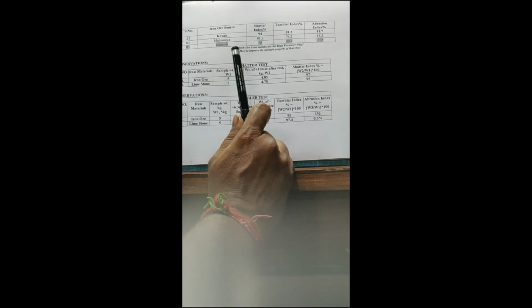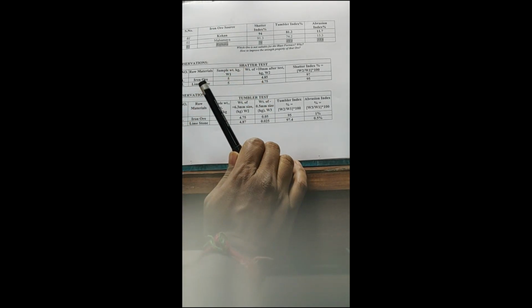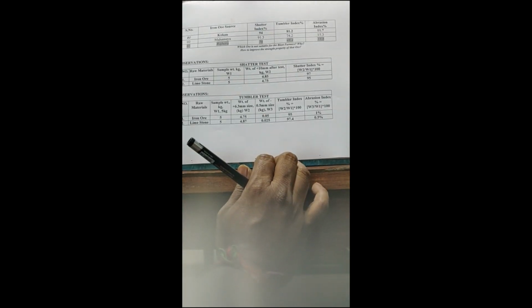So this ore is not suitable. The only option to improve the strength of this type of Rajhara ore is in the form of sinter. We can increase the strength property in the form of sinter. That is the alternative.